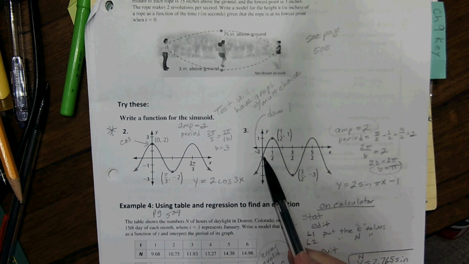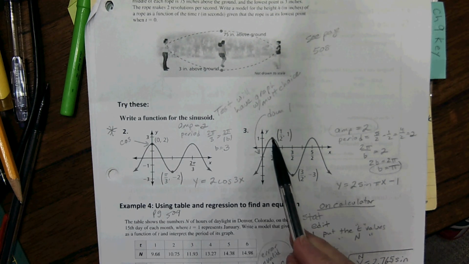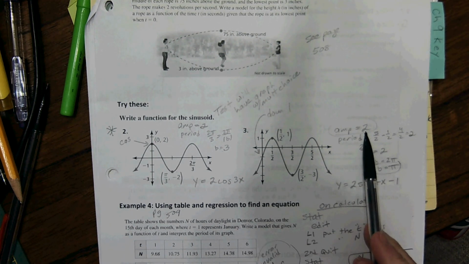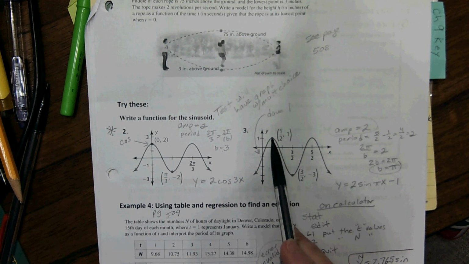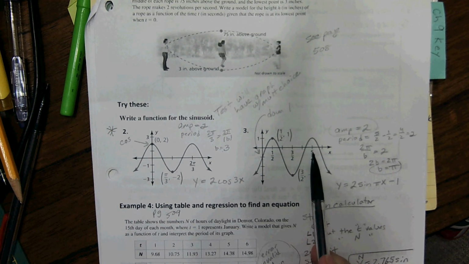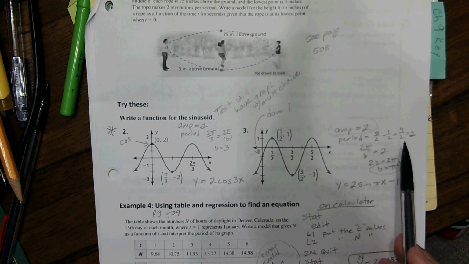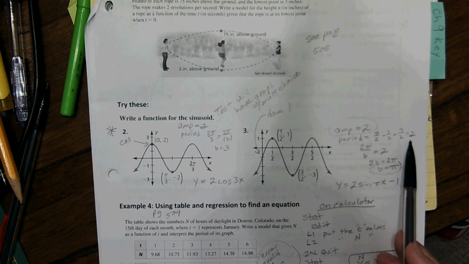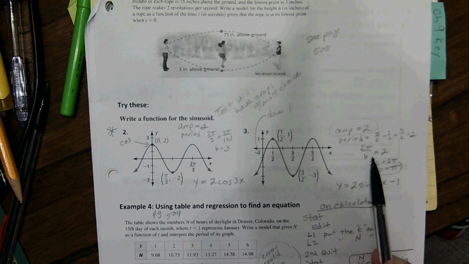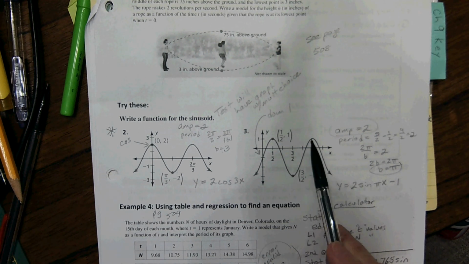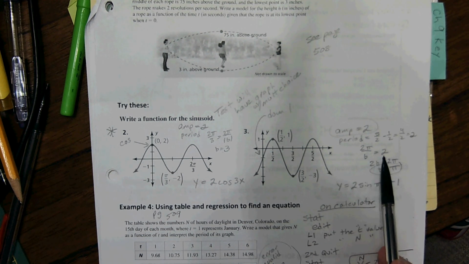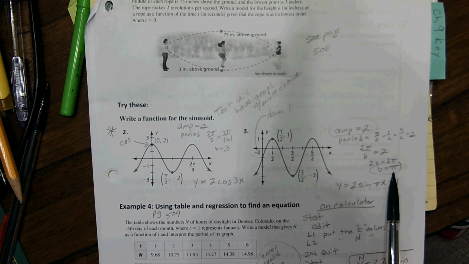Over here, I start in the middle and go up. That is going to be your sine function. From the middle of the graph to the peak gives me my amplitude. My period, peak to peak, this is 5 over 2 minus 1/2, which is 4 over 2, which is 2. So 2 pi over b, which is the period, right here, 2 pi over the absolute value of b equals 2. I cross multiply, I solve for b, and b is pi.